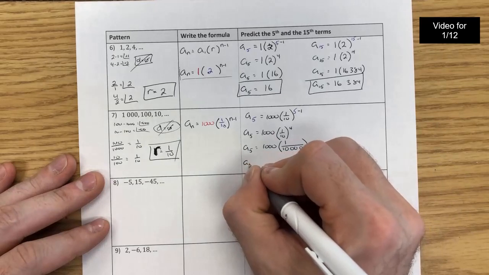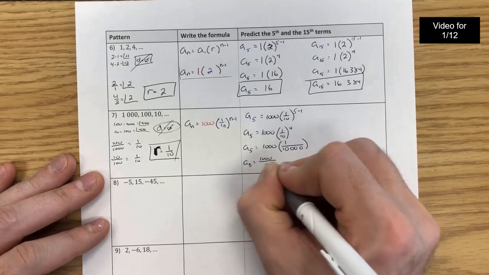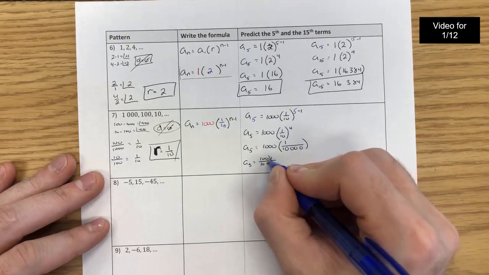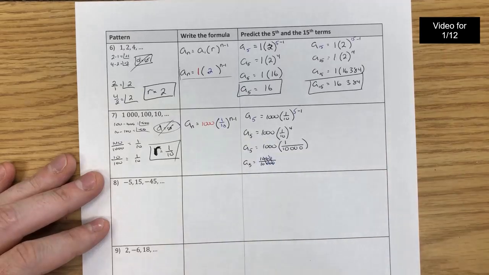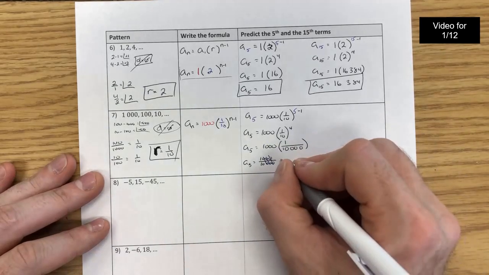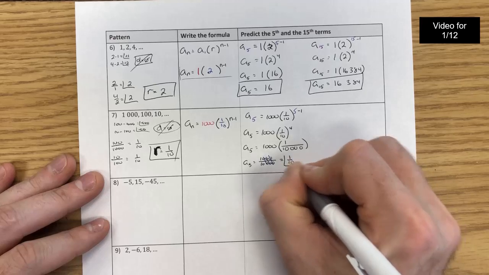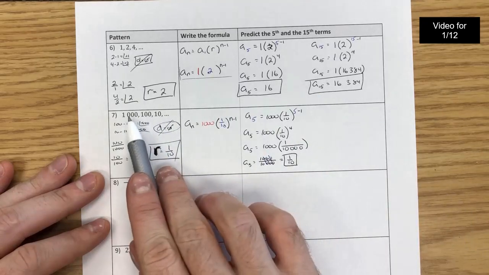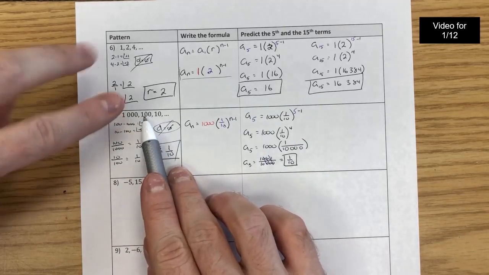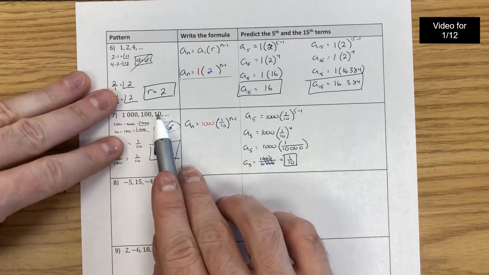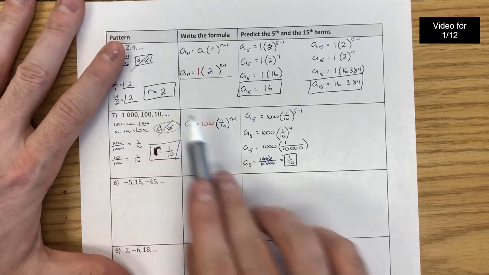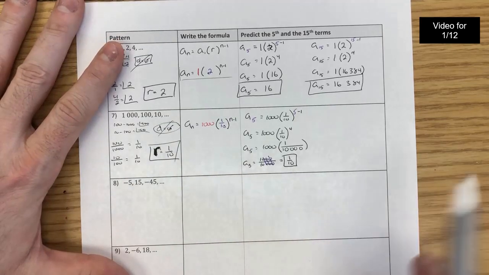Okay, so I know my fifth term is 1,000 divided by 10,000. So I know that I'm going to have some zeros, let me cancel these out in blue, they're going to cancel themselves out. So lo and behold, my fifth term is 1/10, conveniently speaking. We can verify that by saying first term, divide by 10, divide by 10. If I divided by 10 for the fourth term, I would have 1. If I divided by 10 again for my fifth term, I'd have 1 divided by 10. So it works out.